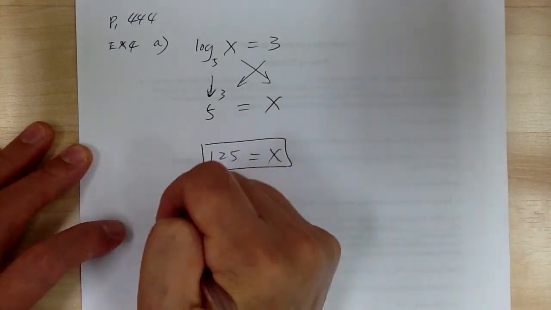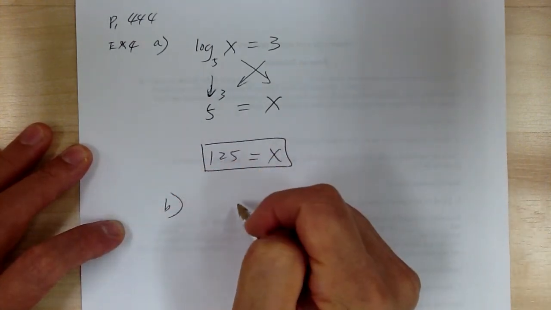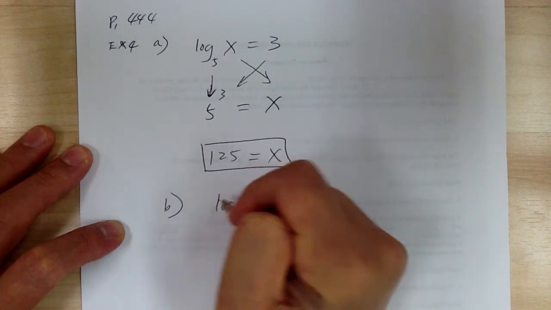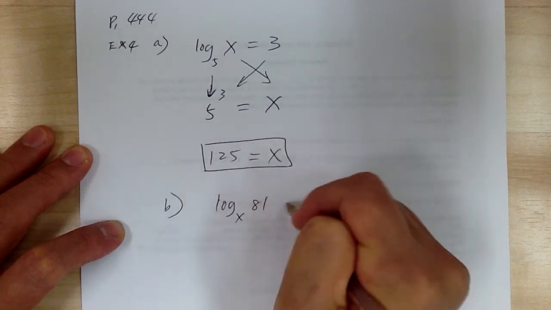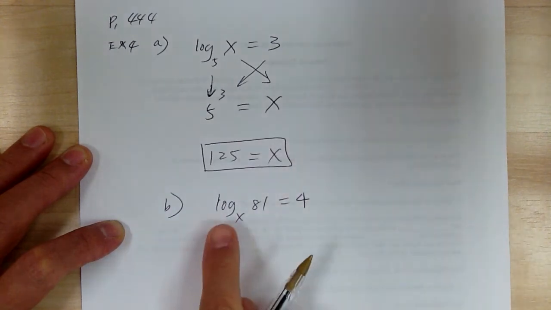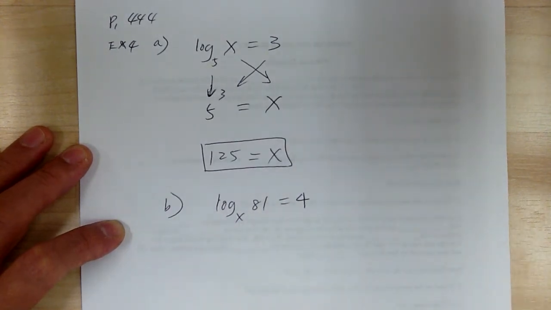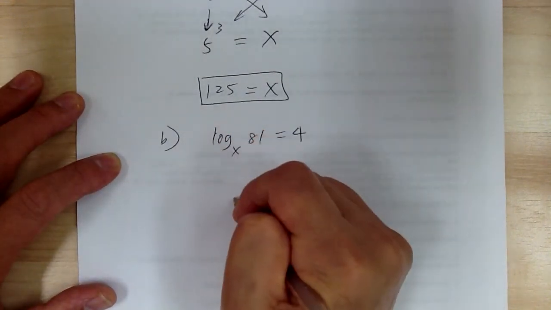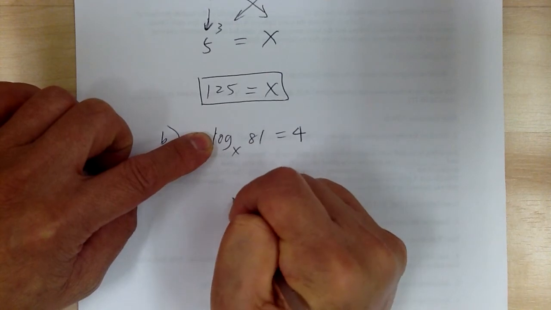Okay, now let's go to B. You have log base x of 81 equal to 4. So again, if you have a log, all you have to do is change into exponential form. Right? You just change the form and do the matching. So log form becomes exponential form.